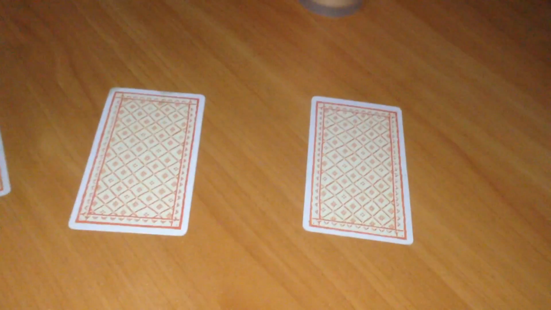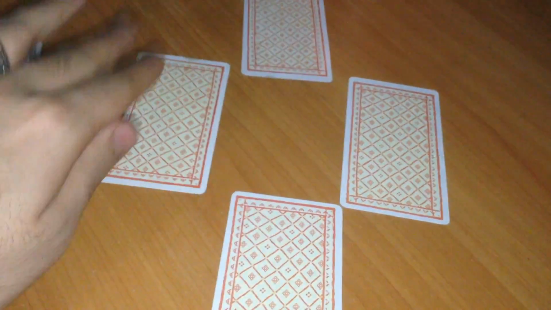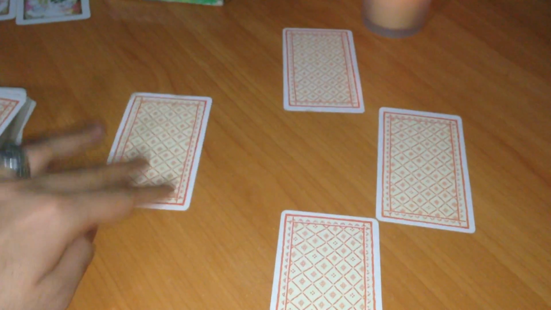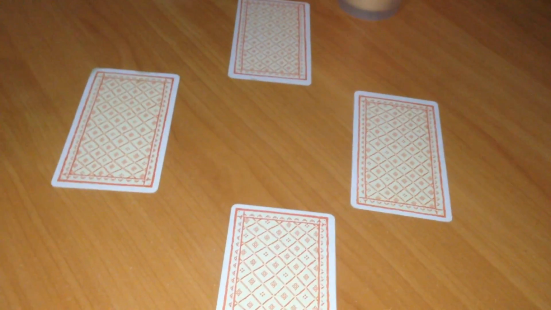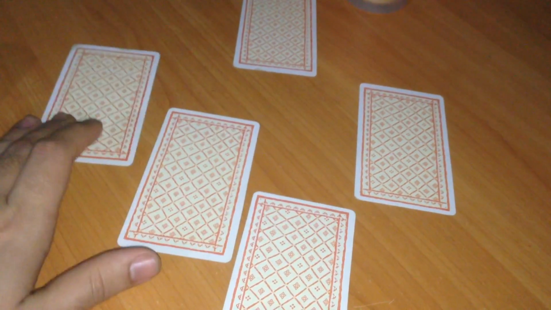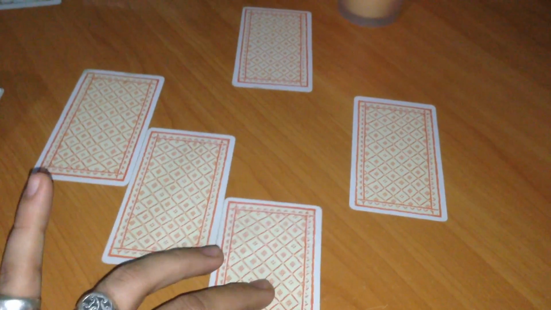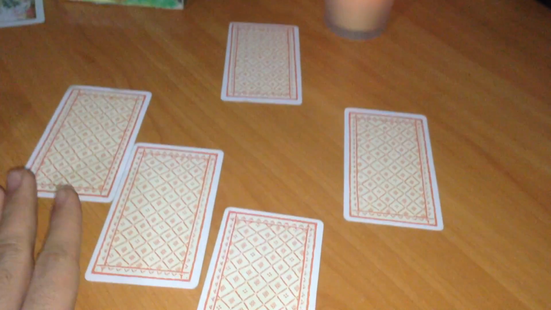The easiest spread which I use is typically a major arcana spread, but I use it with minor as well. You draw 5 cards like this. You do a cross: 1, 2, 3, number 4. And in between number 1 and 4, you put a card like this. Just like this, okay? So what do the positions mean?